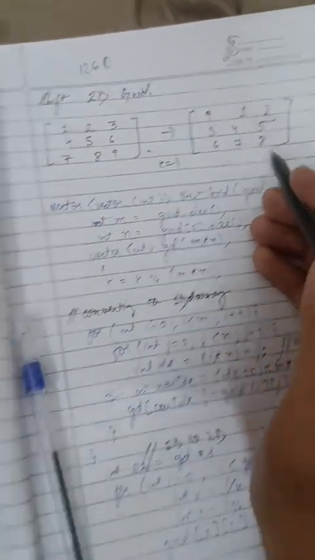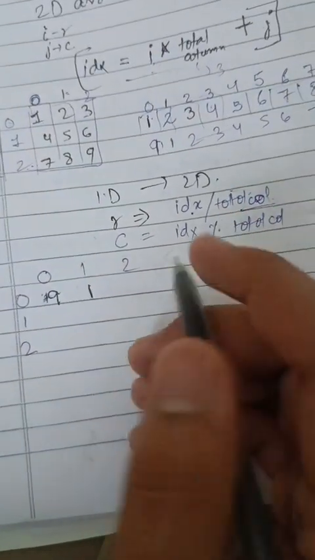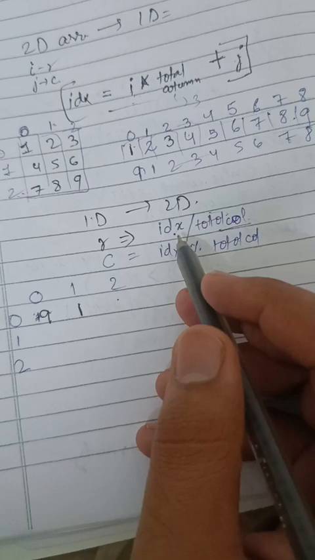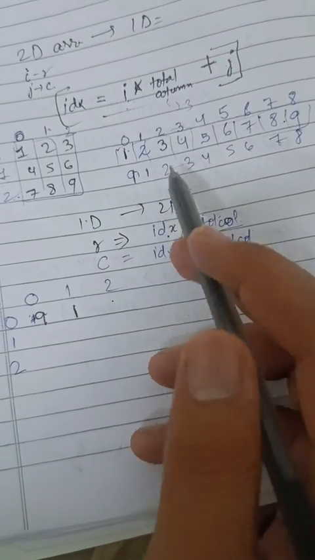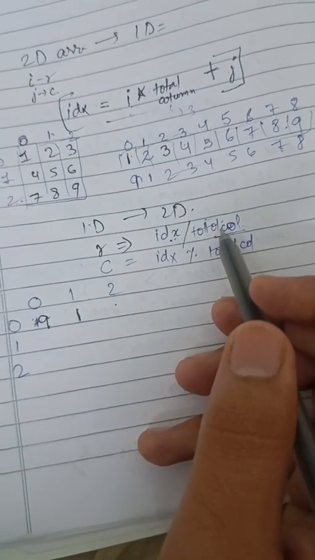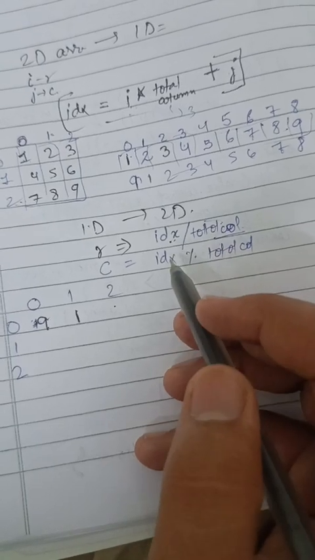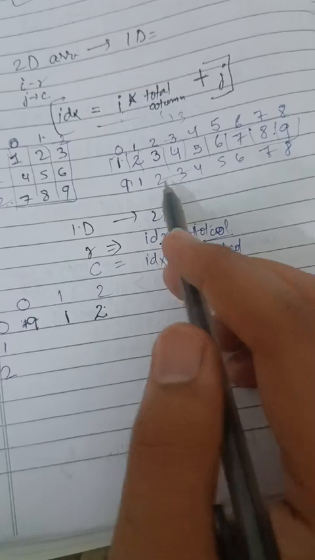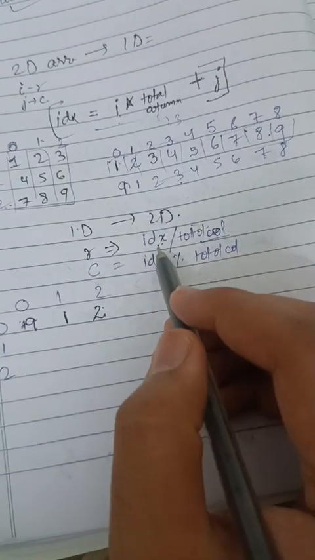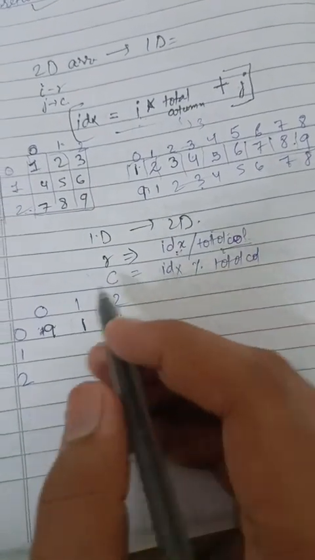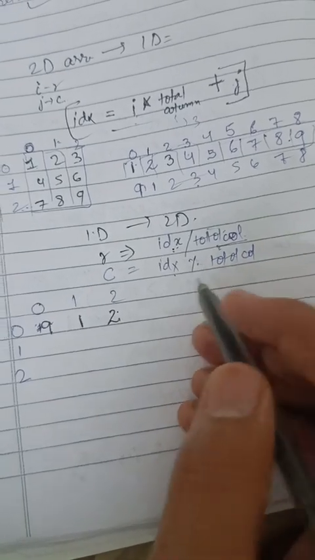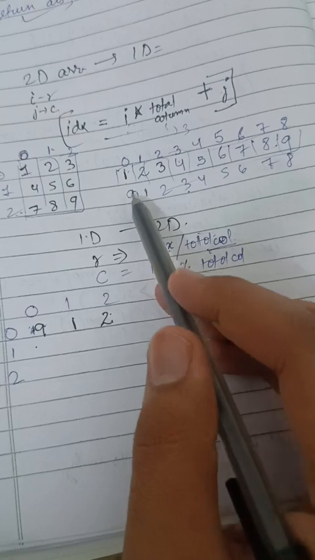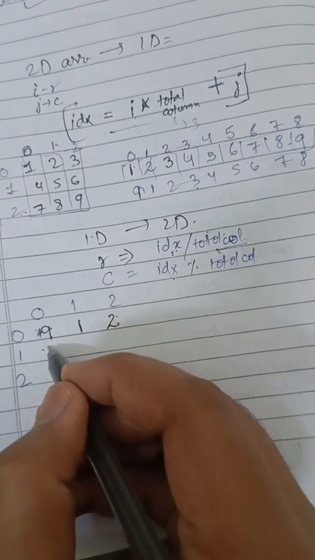See, it's beginning to match, right? Now for index 2, 2 divided by 3 is 0 only, and 2 modulo 3 is 2, so it will be 2. Now index 3: 3 divided by 3 is 1, that means row 1, and 3 modulo 3 is 0, so here it will be 9 1 2, and here it will be 3.